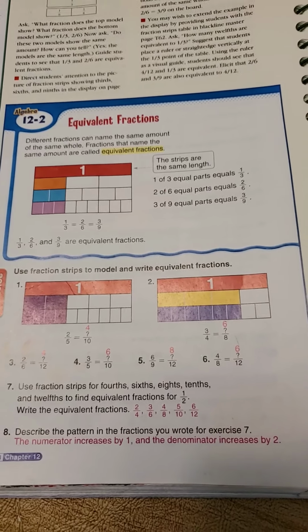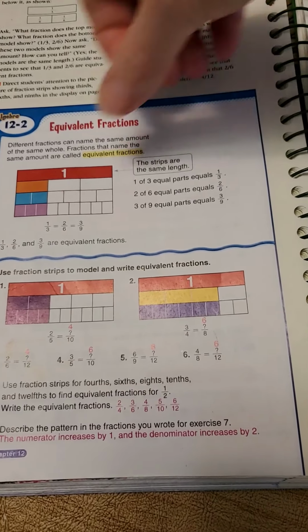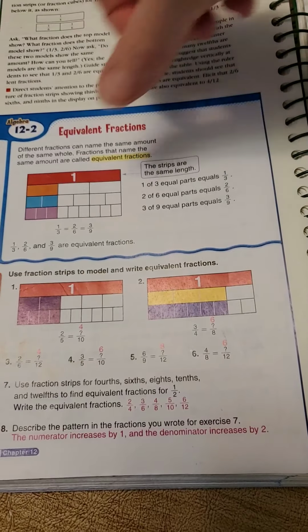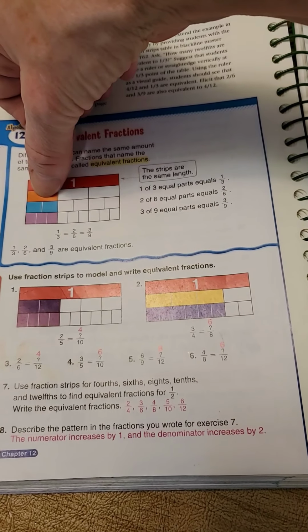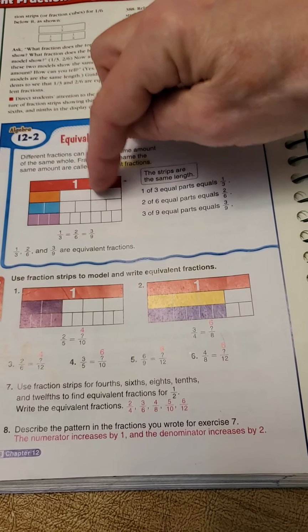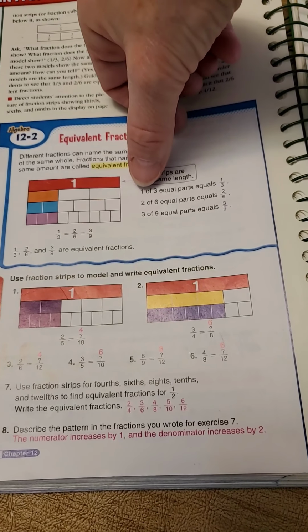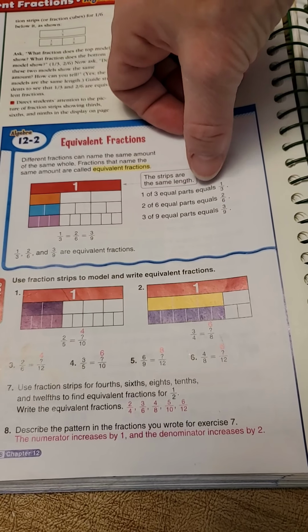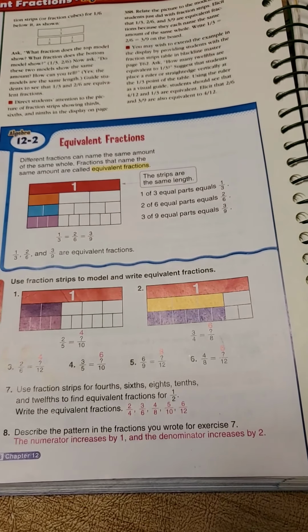Okay, so let's look here. We have 1 whole. And then the second one down we have orange, which is the thirds. There are 3 parts under the 1. So it says 1 of 3 equal parts equals 1/3.